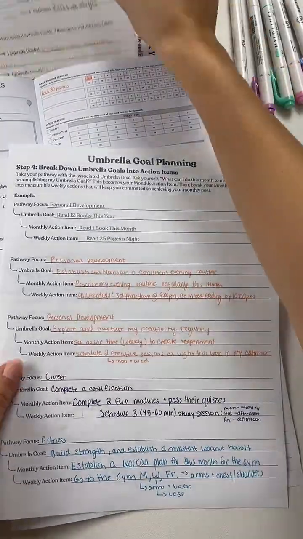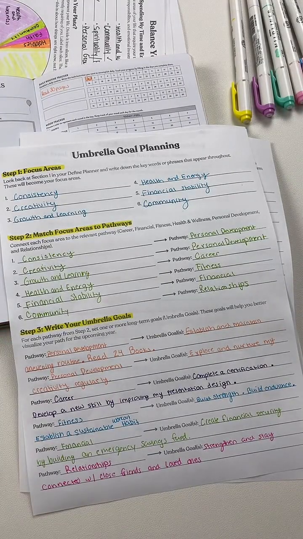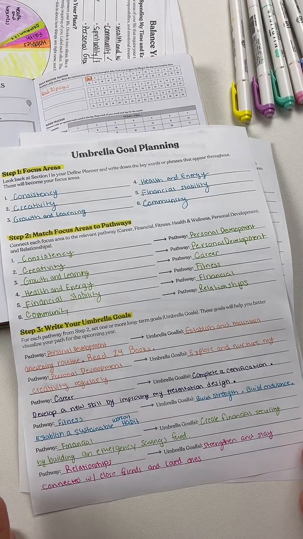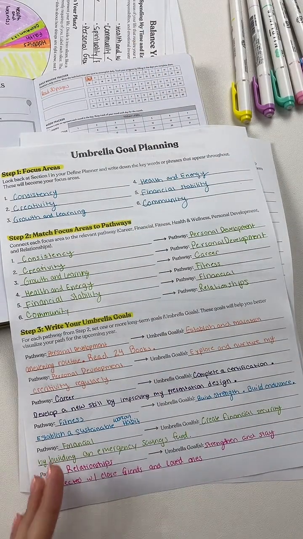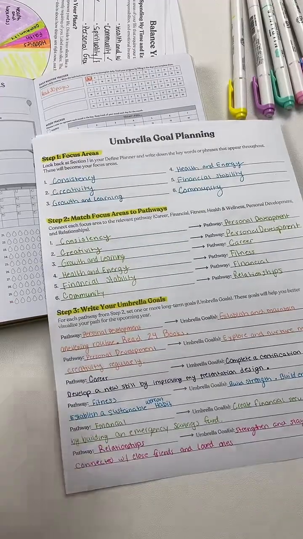So I can't emphasize enough the importance of these worksheets. They really do help you understand fully how to set up section 1 of your defined planner and then take it into a daily, to those monthlies and weeklies. And that is exactly how I would go about using our Umbrella Goal Planning system in your own defined planner.